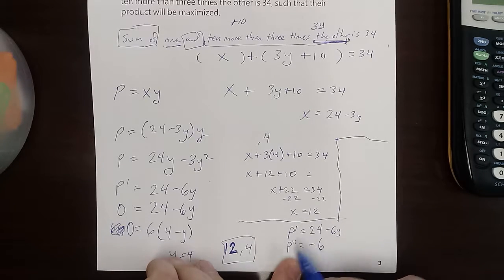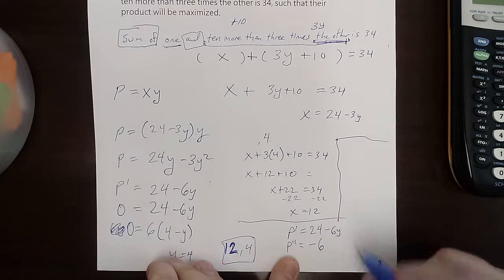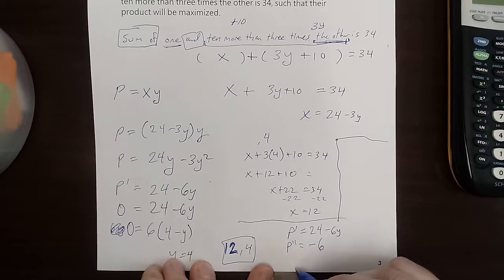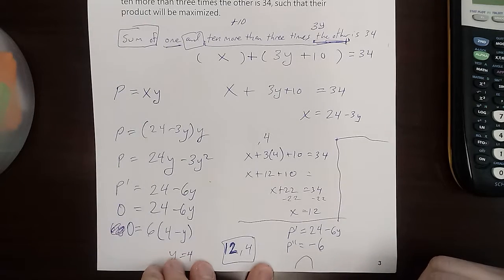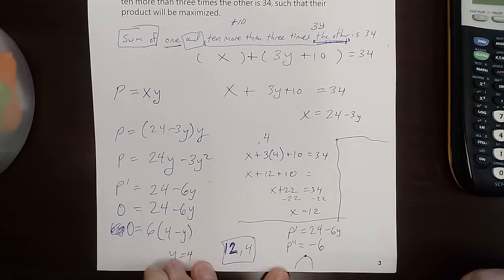So if we think about what that says about the concavity, remember, concave up looks like a cup, concave down looks like a frown. Positive double prime means concave up, negative means concave down. Since p double prime is always negative 6, therefore p is always concave down. If you think about what concave down looks like, we said it's a frown. A relative extrema, the only place it could occur is at a maximum.